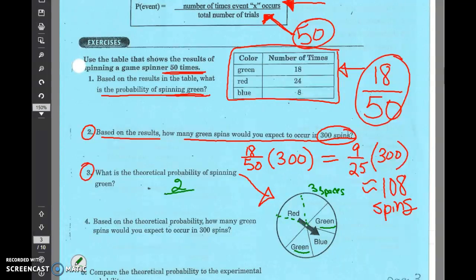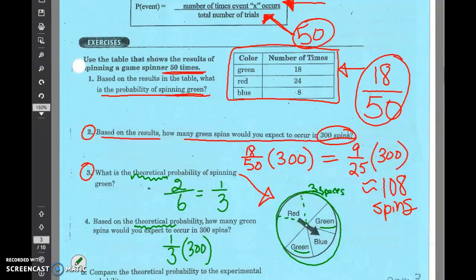So between everything on the spinner, we should expect that 1/3 of the time, in theory, we should be getting green. So based on this theoretical probability, 1/3 of 300 spins would be about 100 spins that would turn up green.